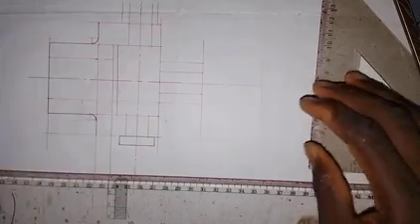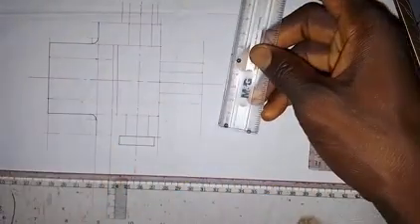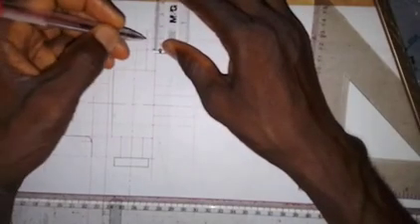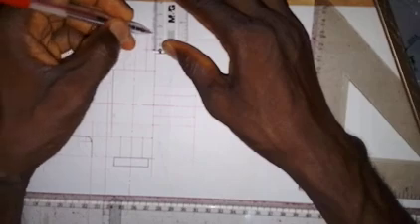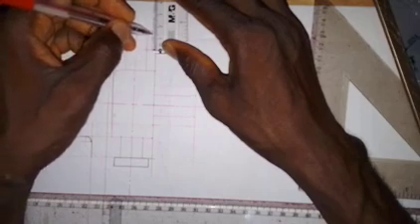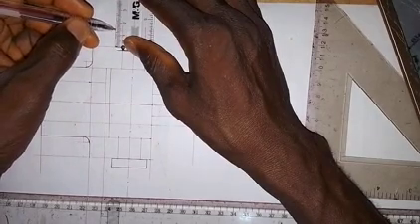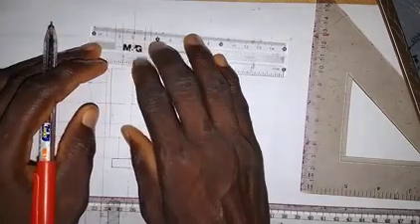Okay, and then the height is 14. The height is 14 millimeters. So here I will take 14 millimeters up. So this is 14 millimeters here. If I take it here also, I can use my ruler to produce that. So this is it.